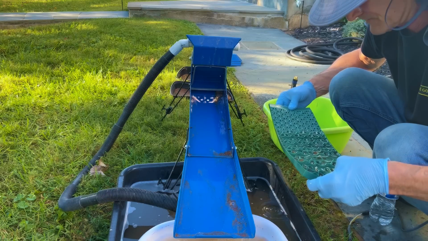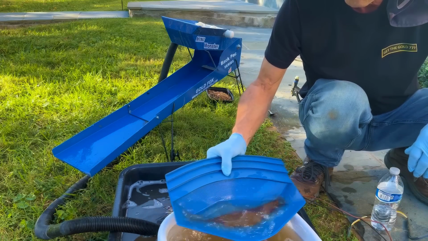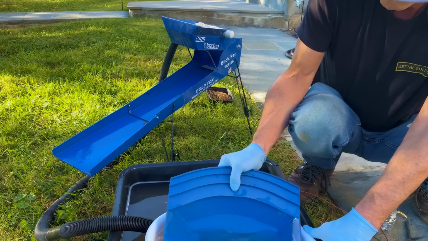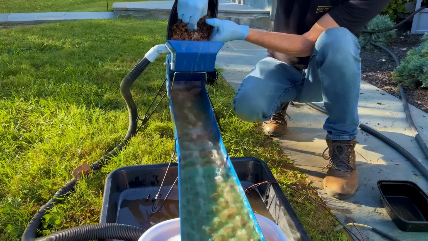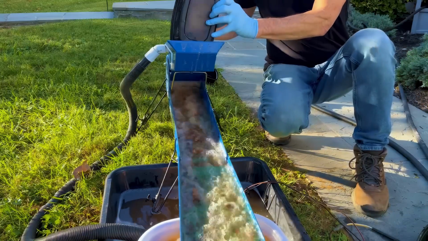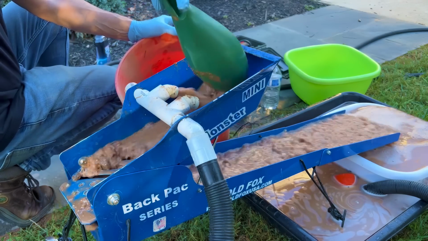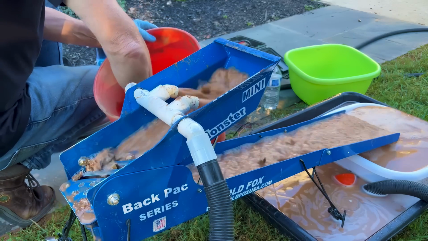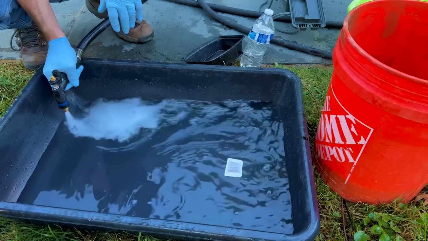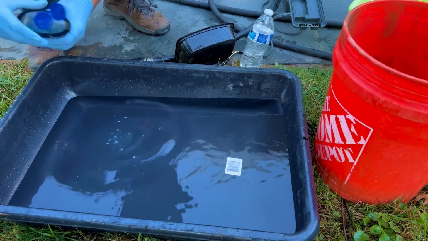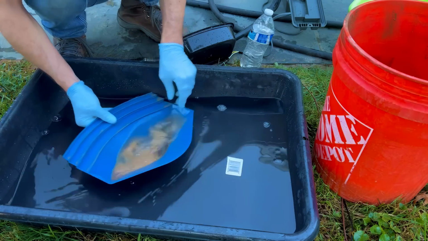Not seeing any gold peeking out. Much better.